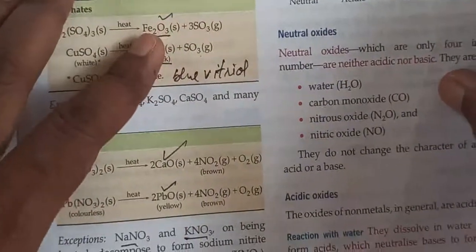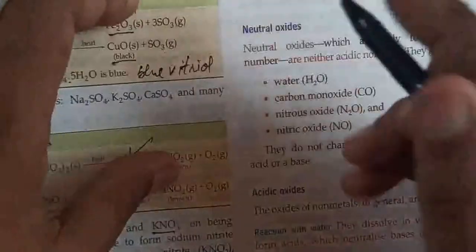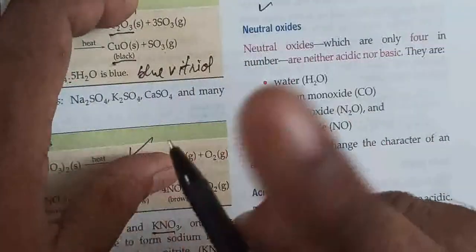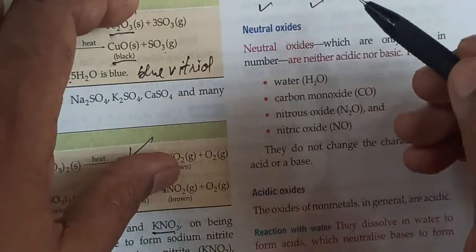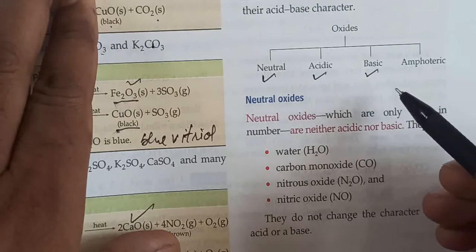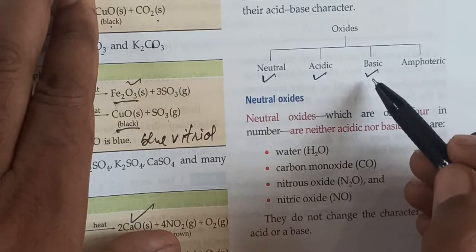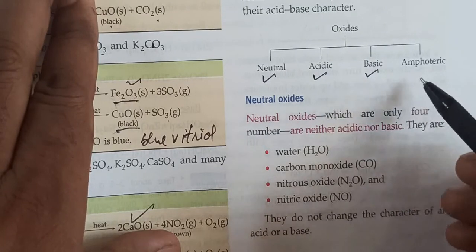Classification of oxides. Oxides are of four kinds. Neutral oxides, those oxides which are neither acidic nor basic. Acidic oxides, those oxides which are acidic. And some oxides are basic. Acidic oxides are normally non-metal oxides. Basic oxides, metal oxides are normally basic oxides.